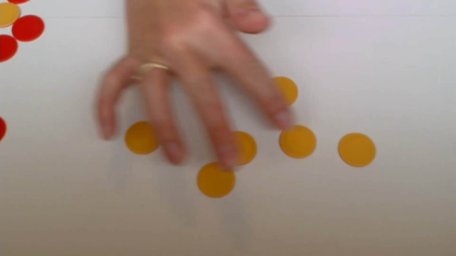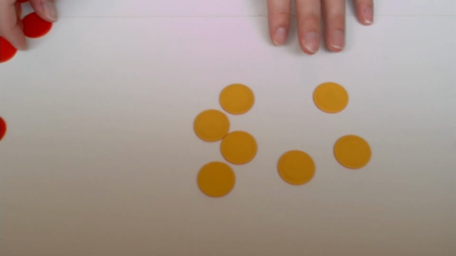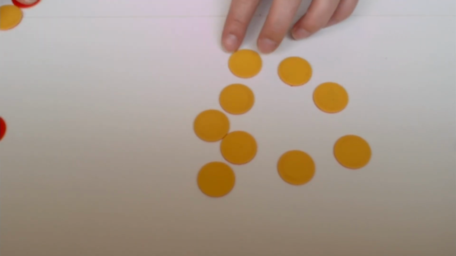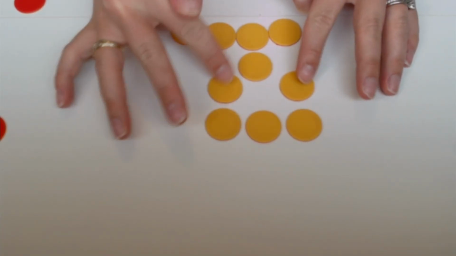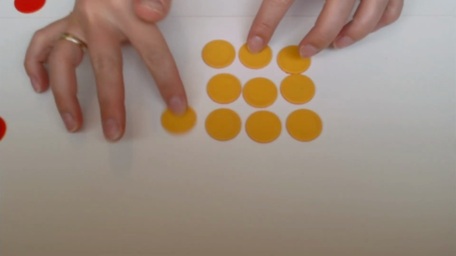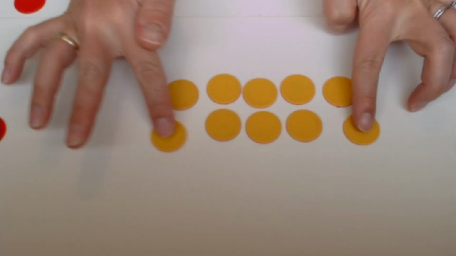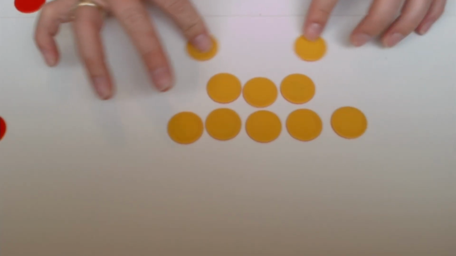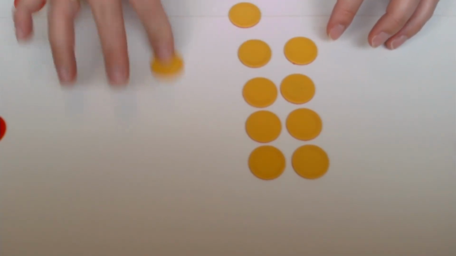The next number is going to be 10. You can pause the video and try this on your own and then check yourself with me, or you can just watch along. So I count out my 10 counters and I start to try to arrange them. I was thinking that maybe this would be a square number since it's an even number, but it seems like I cannot get it into an equal number of rows and columns or have it be the same length on all sides.